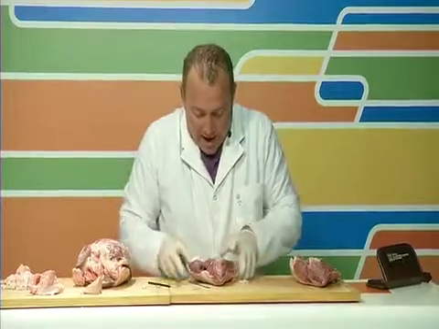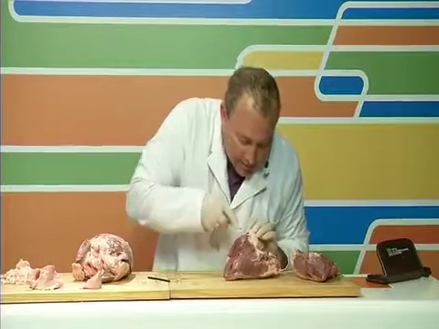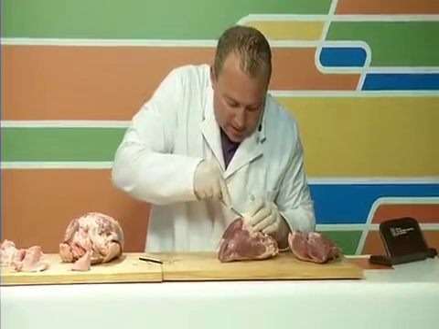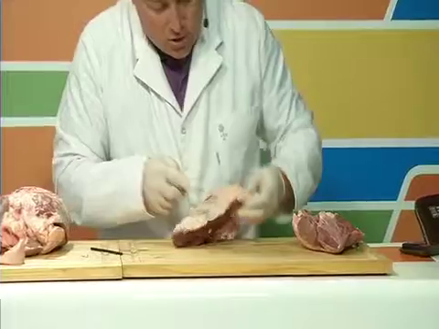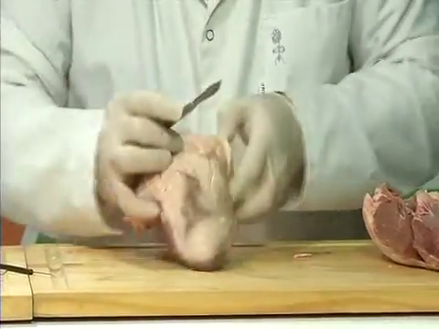I've made sure that I've done this one, and I'm going to cut this fat away. Let's see if we can get into the different chambers, because I want to show you those funny valves.